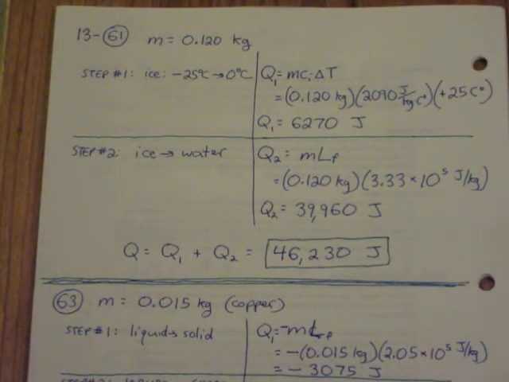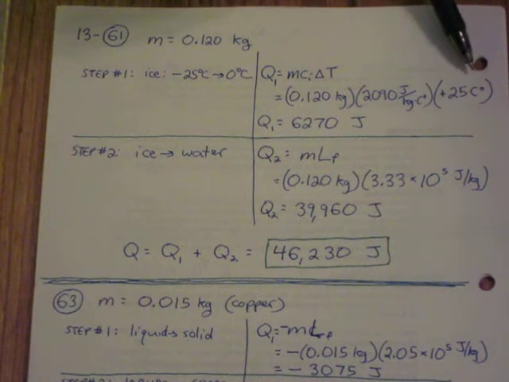So we plug in those numbers, and remember that the specific heat of ice is different from that of water, so we get 2090 joules per kilogram Celsius degrees. Change in temperature is 0 minus negative 25 degrees, so that gives us a change in T of plus 25. And the heat for step 1 becomes 6270 joules.